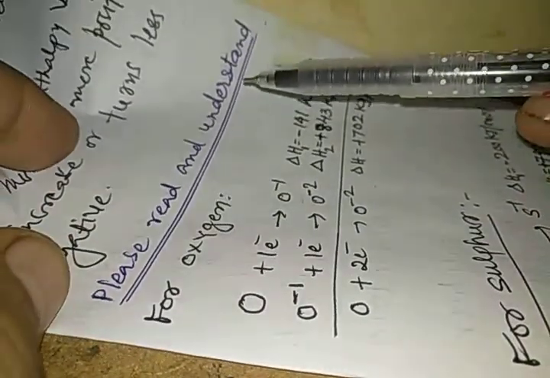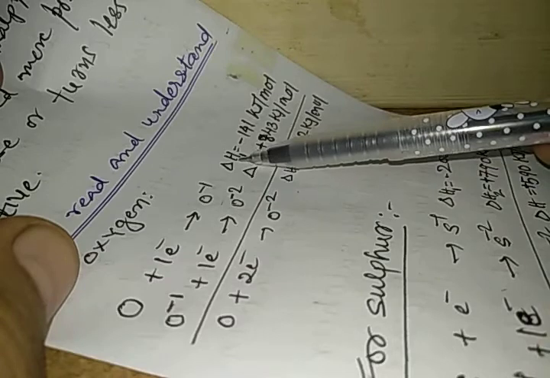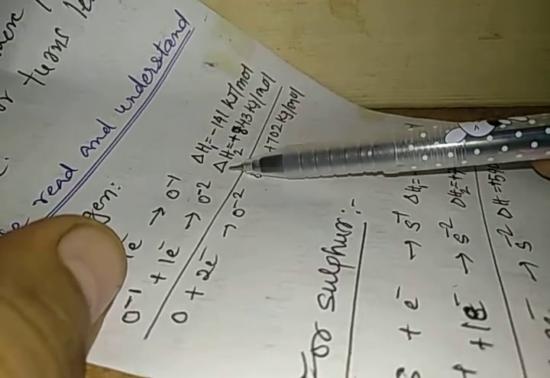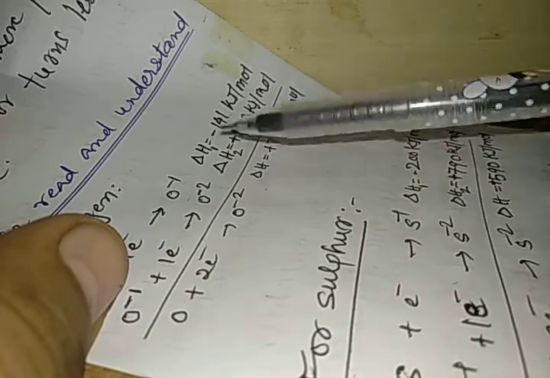Please read and understand. When you take oxygen and add one electron, it goes to O minus 1. For this, delta H1 is minus 141 kilojoule per mole. You have the uni-negative oxygen ion. If you add one more electron, you get O minus 2, the di-negative oxygen ion. For this reaction, delta H2 is equal to plus 843 kilojoule per mole.